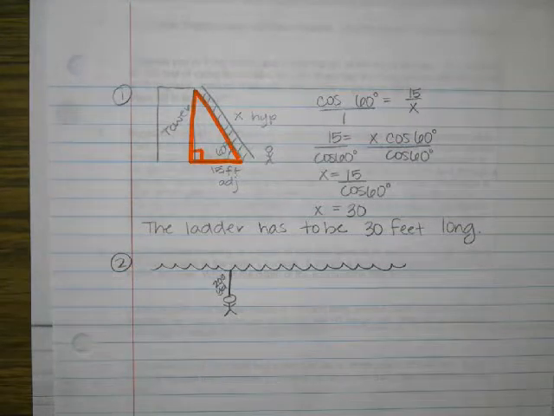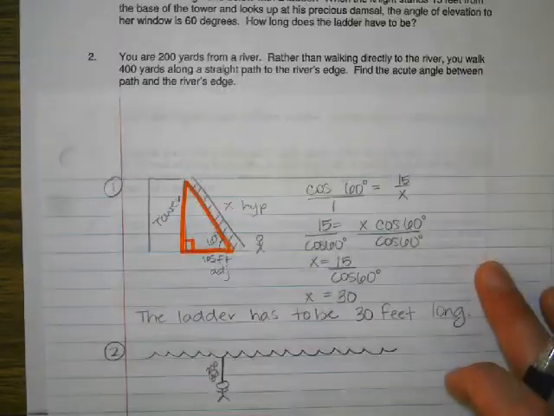200 yards. Can you pass it here? 'Cause I don't want to be out.